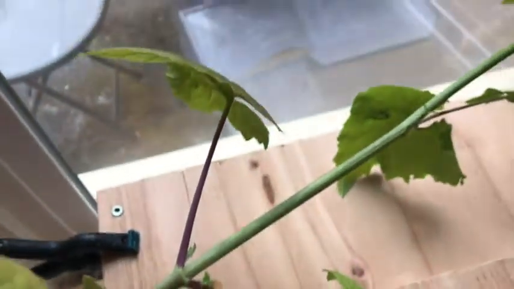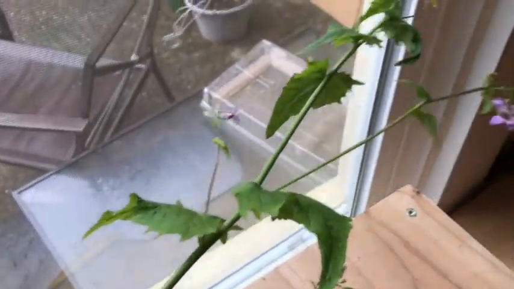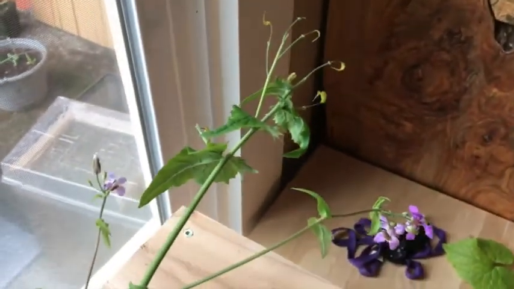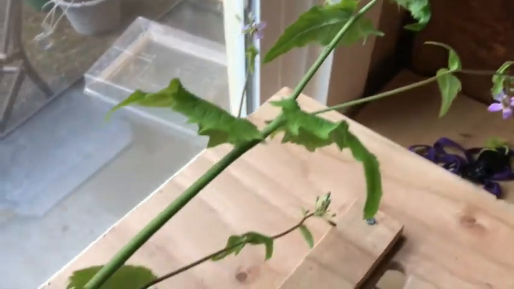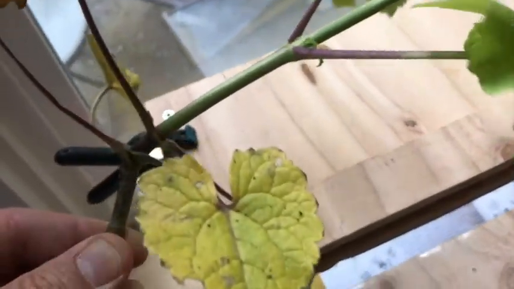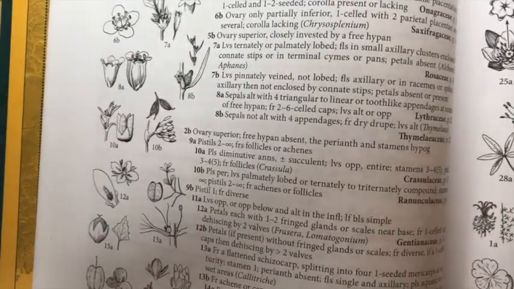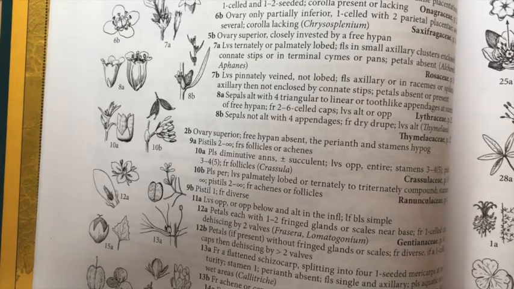Here are the opposite leaves at the lower end of this plant, and then here they are becoming alternate. Throughout here, I can say my plant is mostly alternate leaved. But down at the base, we occasionally have something that looks opposite. I'd like you to make an amendment in your Hitchcock for this particular key.